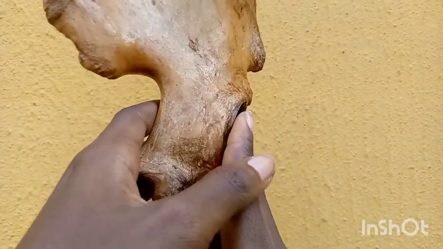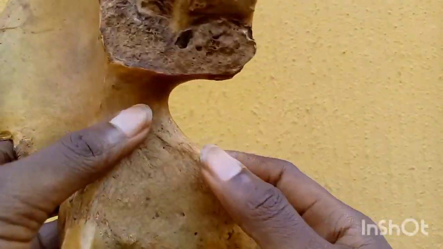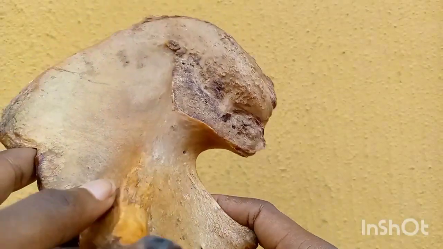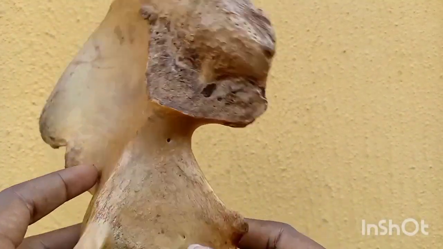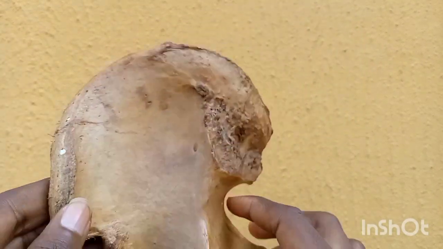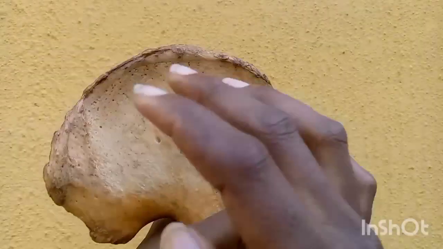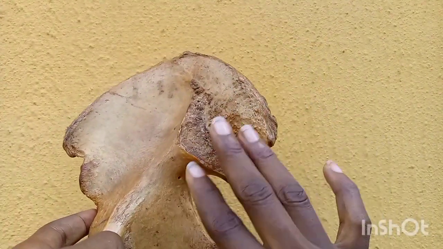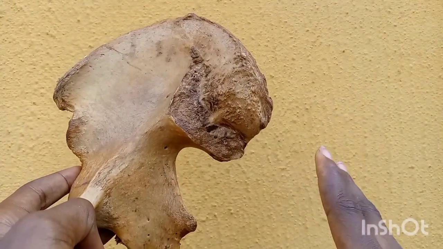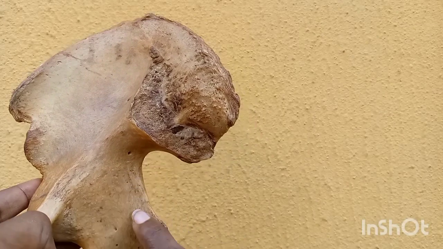Right? Now let's go ahead and talk about the three surfaces of the ilium. We have the iliac fossa, the gluteal surface, and the sacropelvic surface. The sacropelvic surface has two parts: the sacral part and the pelvic part.